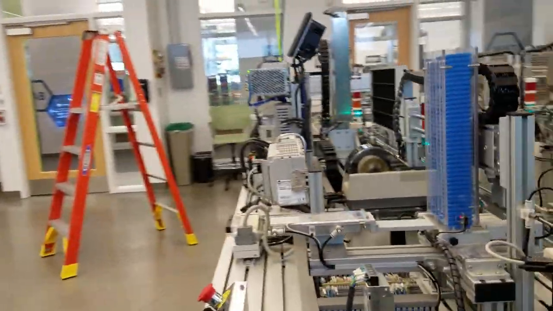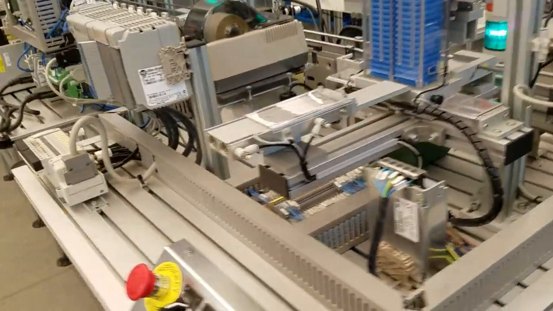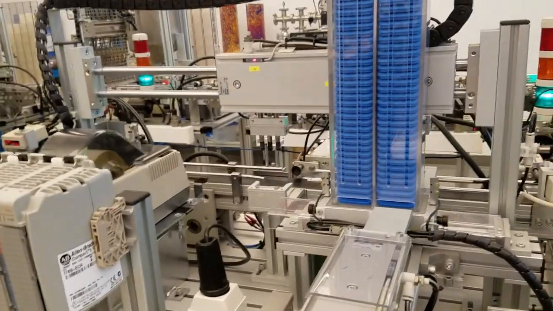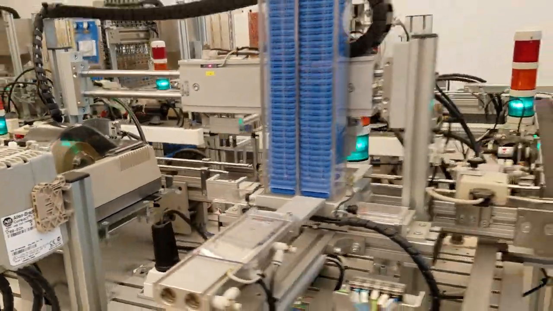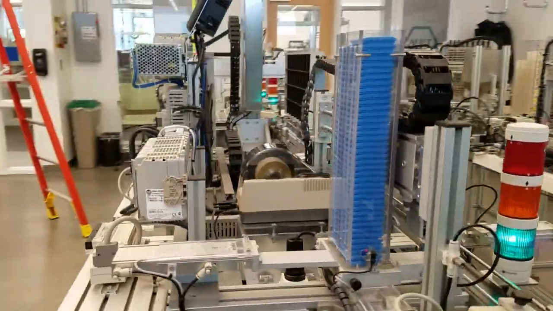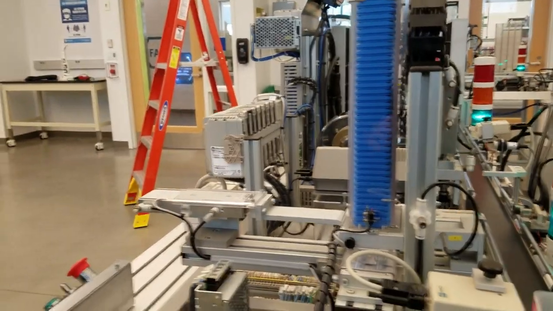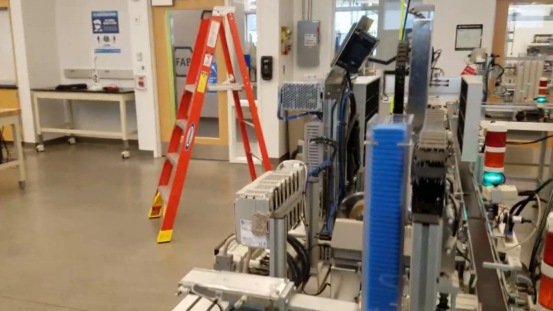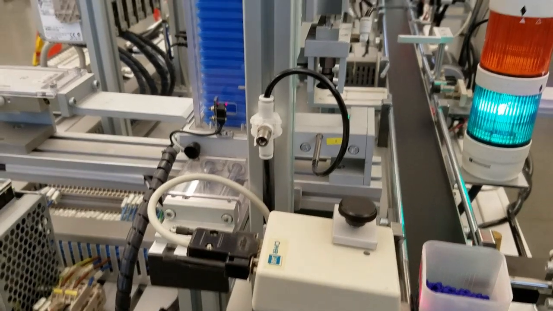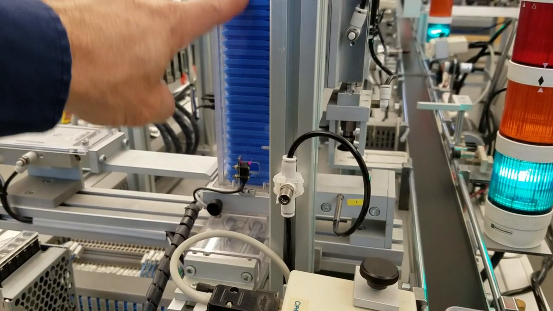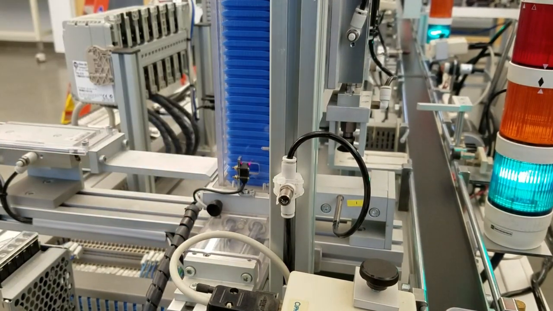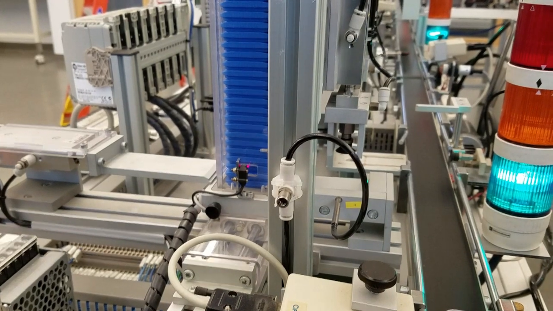We're now at station 7. This station puts a cap and a label on the box, and I'm trying to think of the best place to view this. Maybe from out here a little bit. Okay, we've got a blue box ready to go, and there's a stack of caps on the station, and also a labeler a little bit further behind. So I'm going to hit the green button.